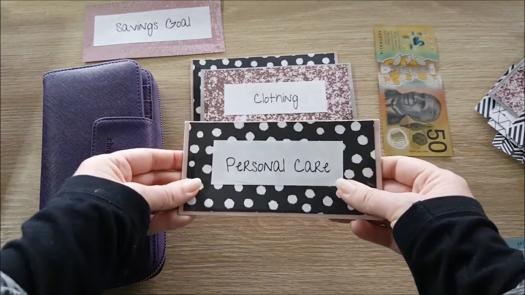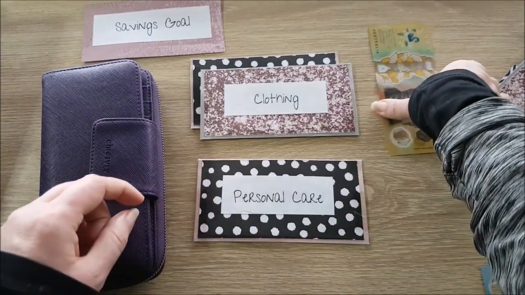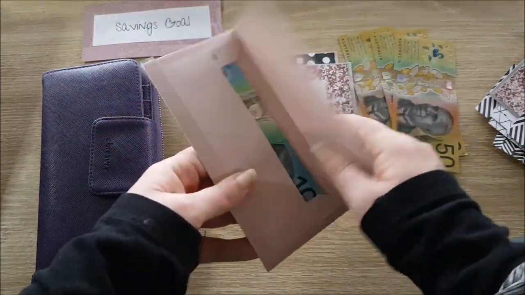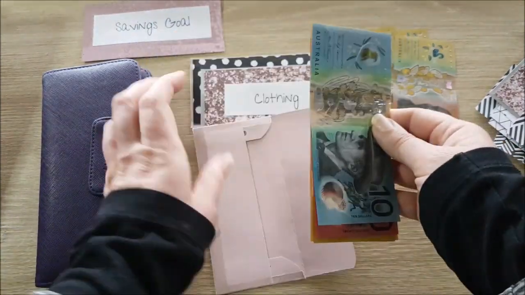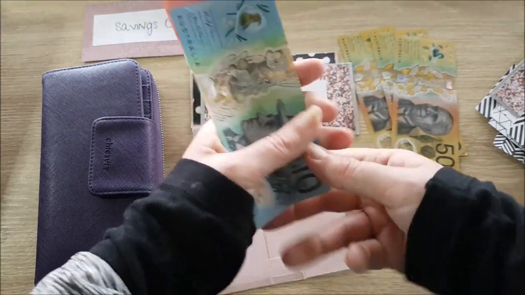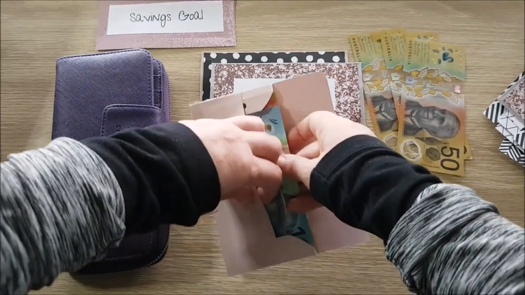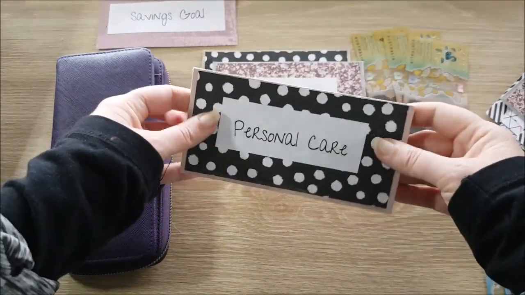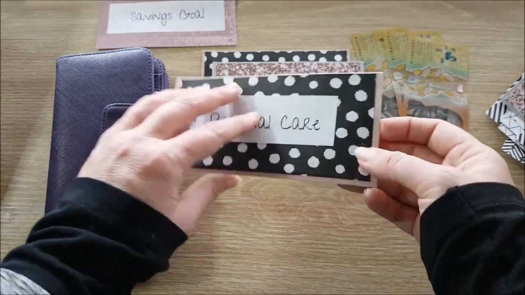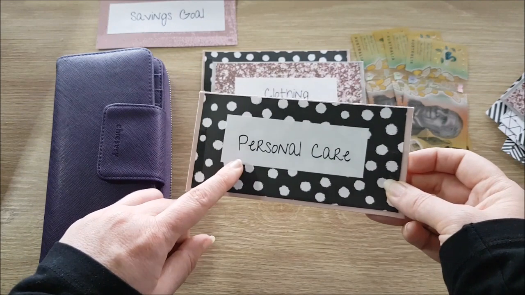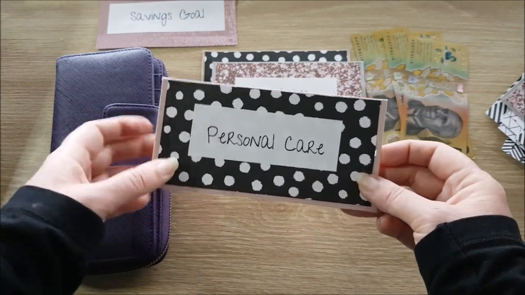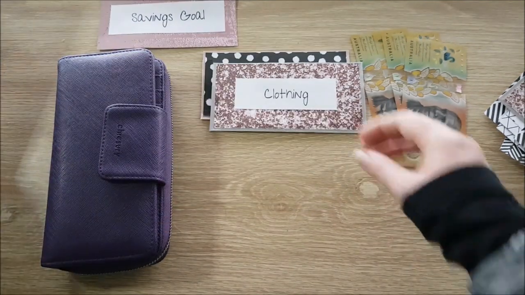Personal care. I actually think that I don't need to put anything aside for this month, because I have quite a bit building up in here, and that's probably enough. We use personal care to cover things like haircuts, but also to buy shampoo, conditioner, deodorant, those sorts of things. I have a bit of a build up in that one, so I'm actually not going to put anything in here this month. There is cash in there should we need to purchase anything from that category.